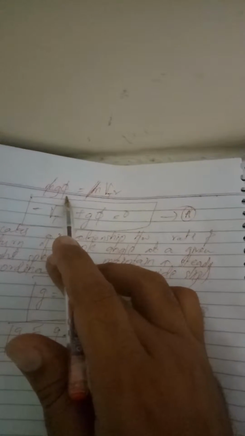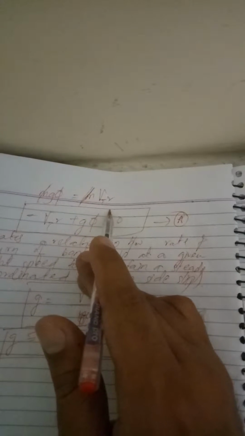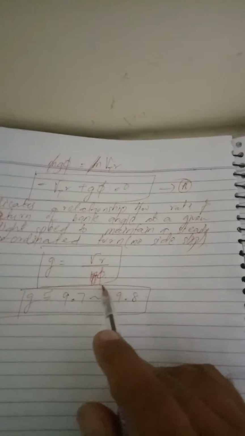So we have mg of phi equals m V T of r. Cutting this and solving this, or we can also solve it for g, so it is V r by phi, and the g value needs to be 9.7 to about 9.8. If that condition is true, then with all the assumptions taken into consideration we are absolutely correct, and we can say that our experiment is true for the steady coordinated turn with no side slip. And that is our condition.